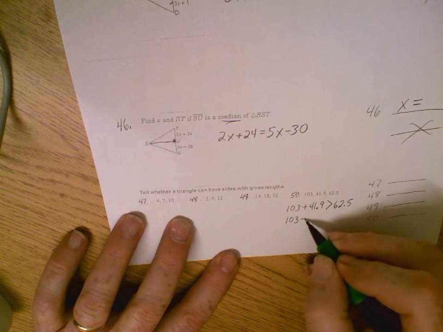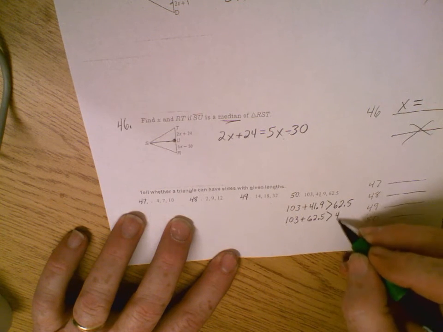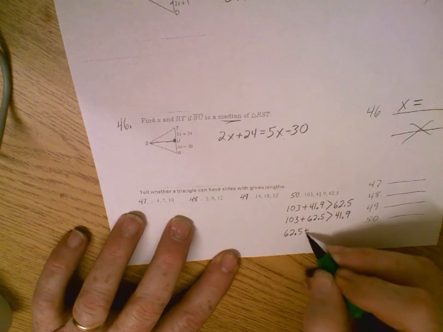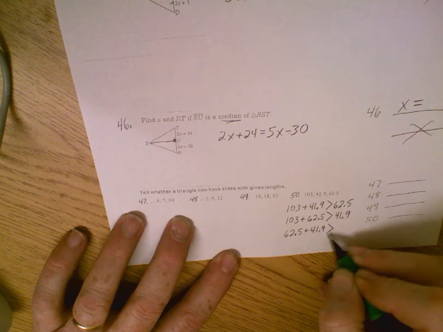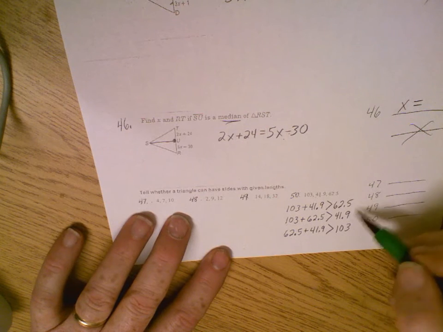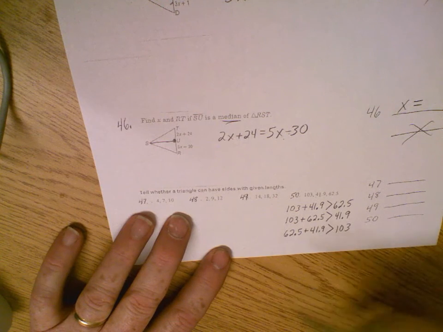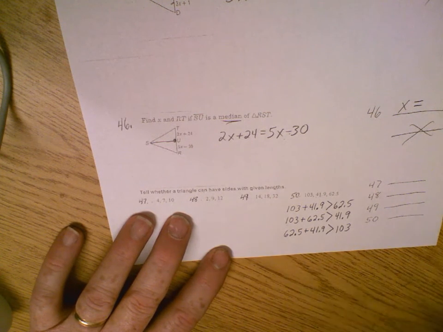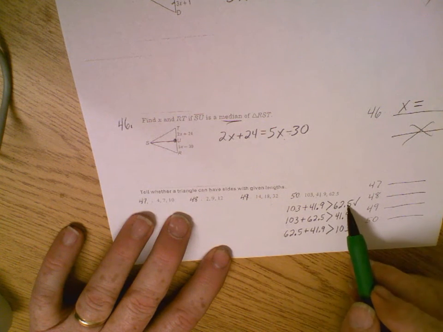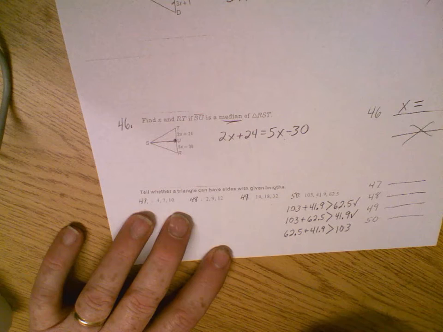Then I'm going to take 103 plus 62.5. That should be larger than the third side, which is 41.9. Then I'm going to take 62.5 plus 41.9, and that should be larger than the third side, which is 103. If all three of those check out, then yes, it can be a triangle. If one of them doesn't check out, then you can stop right there and say, no, it can't be the sides of a triangle. So on this first one, 103 plus 41.9 is going to be larger than 62, so that one checks. 103 plus 62 is going to be larger than 41.9.